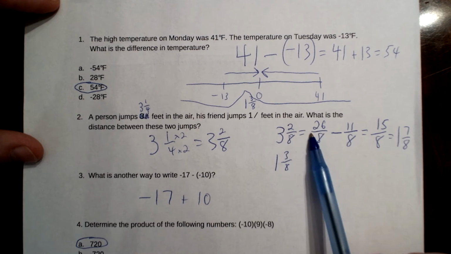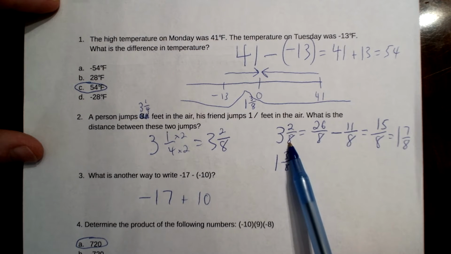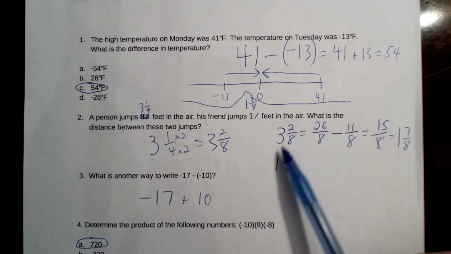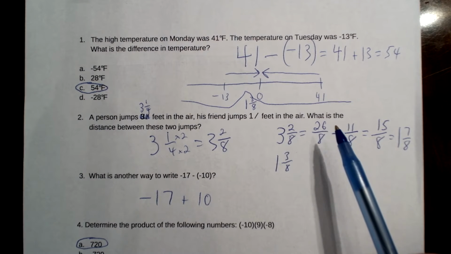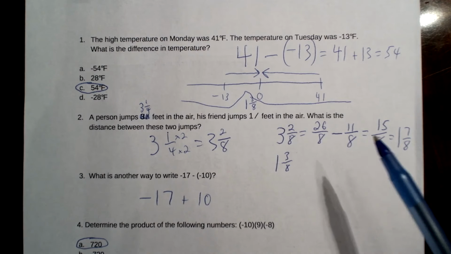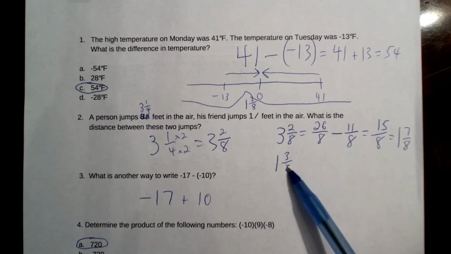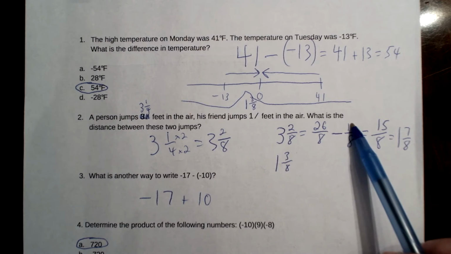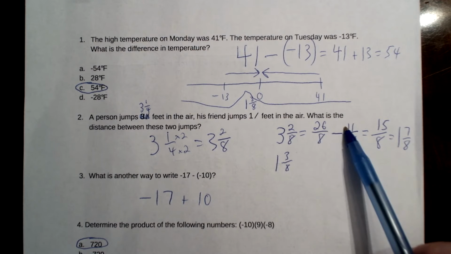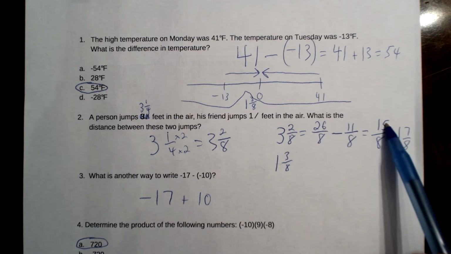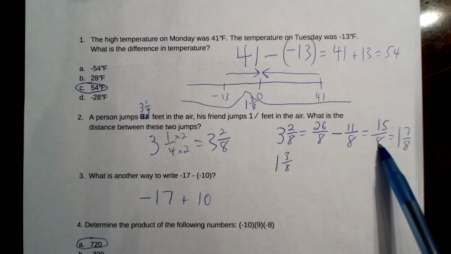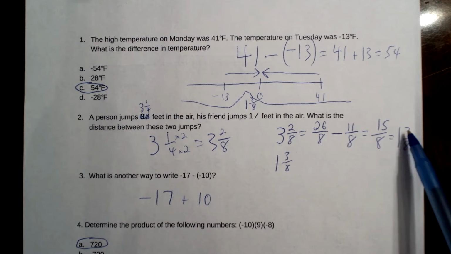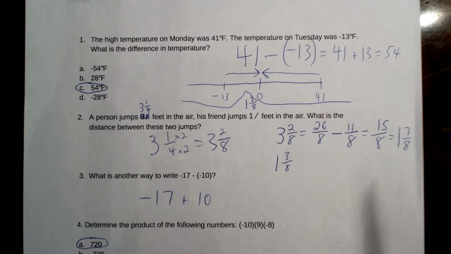I make this improper by taking 8 times 3 and then adding 2. So 8 times 3 is 24, plus 2 is 26. And then 8 times 1 is 8, plus 3 is 11, so there's 11. So I subtract these two, and I get 15 over 8, and then I simplify. 8 goes into 15 just one time, and then there's 7 left over, so 1 7/8.